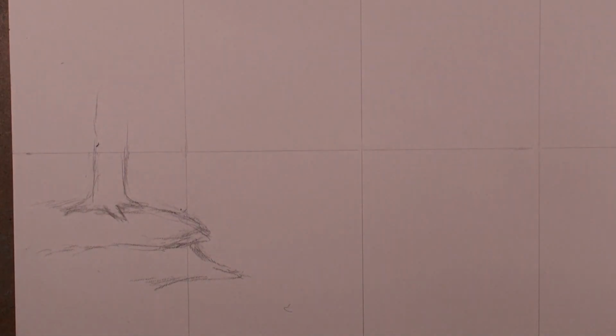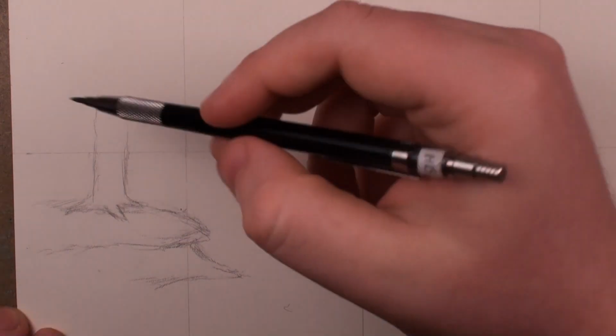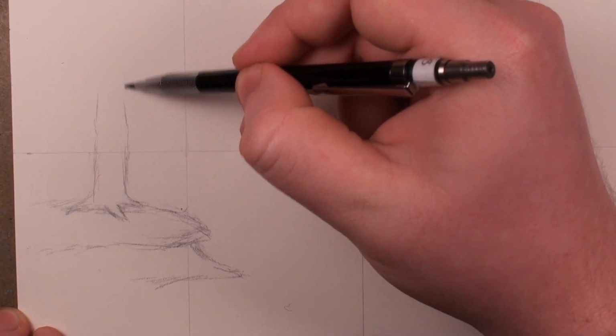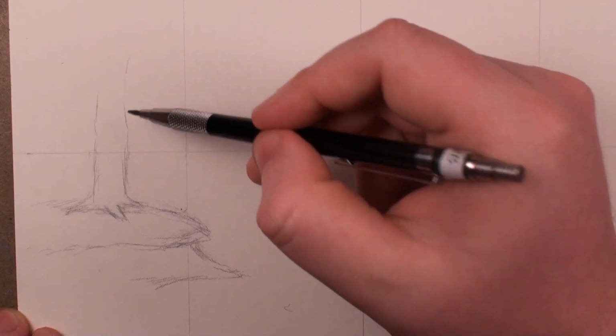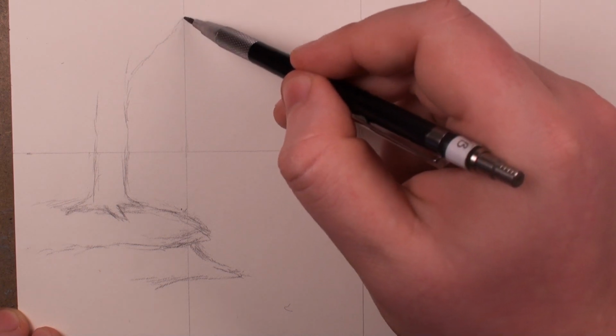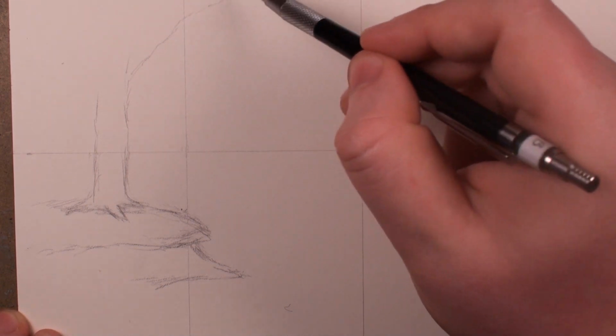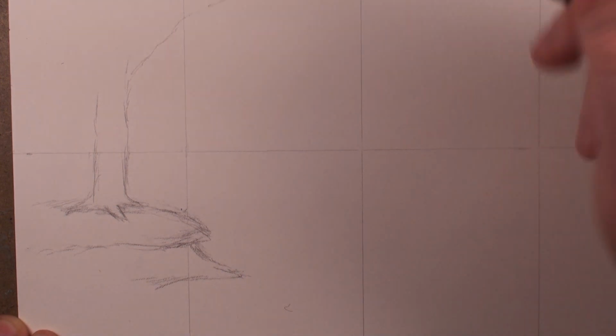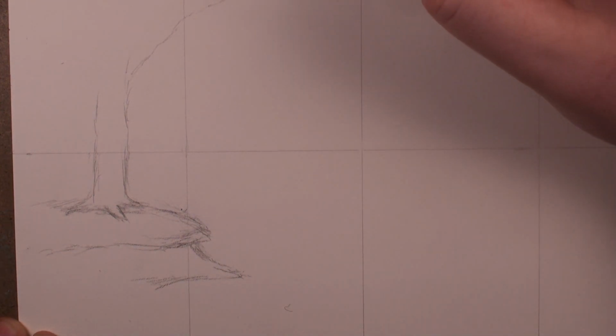So the grid is really going to help you with the size and overall directions of the objects within the drawing. It really helps you out. So I'm going to have a tree branch. This tree branch really extends, then comes all the way out past the middle line. And out here I'll just have the branches kind of flutter about.